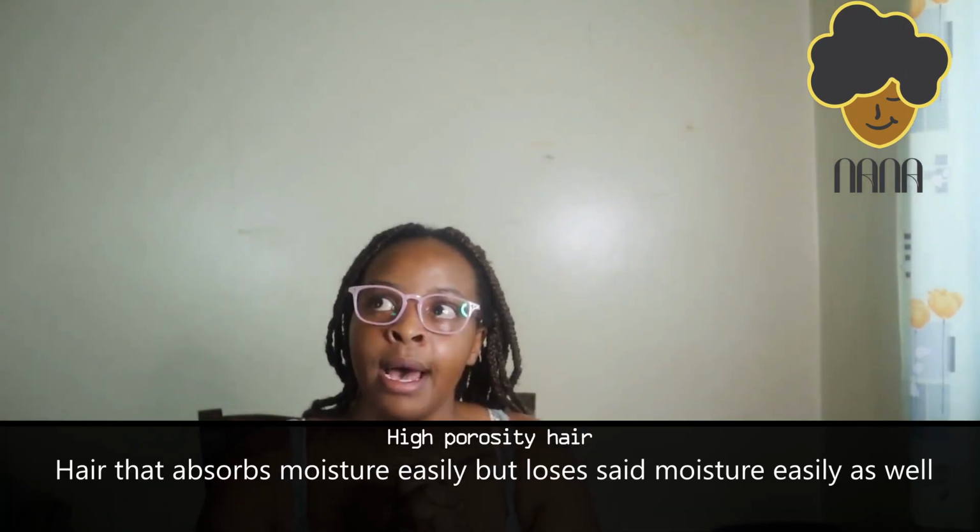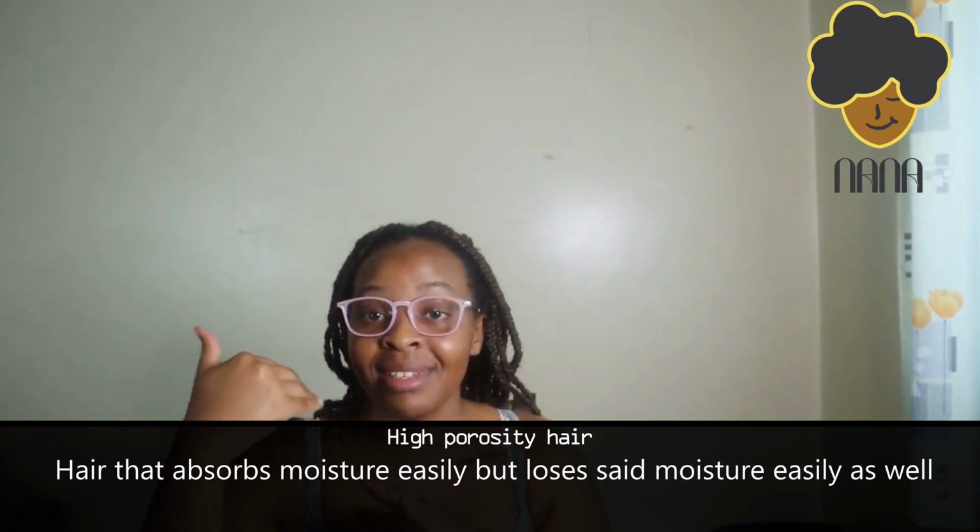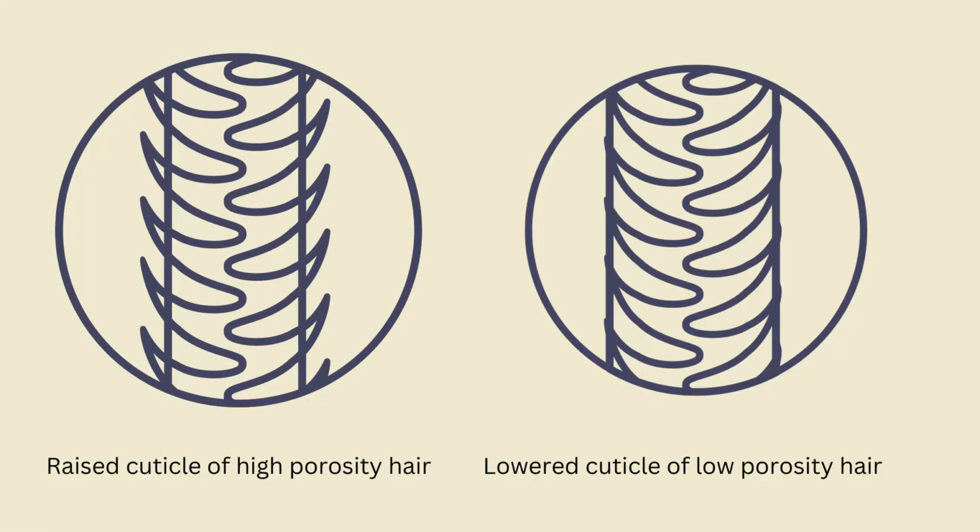When it comes to high porosity, we are talking about a hair type where moisture readily comes into the hair, but moisture is also lost quite easily. This is because the cuticle is raised. When you look at your hair structure, the cuticle is the outermost layer, and it is the layer that protects the hair strand. It is the one that keeps it protected from external conditions, things like the weather. It's the one that allows moisture into the hair, and it's also the one that allows moisture out of the hair.